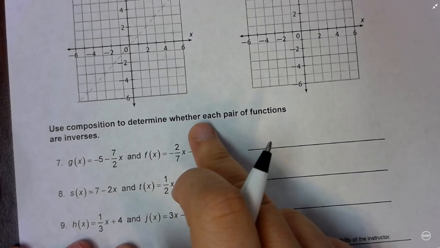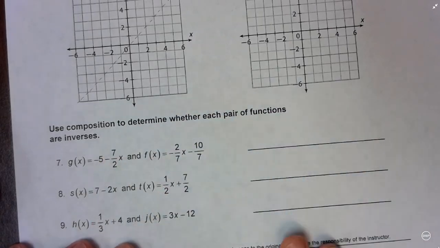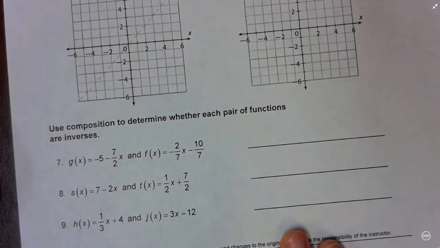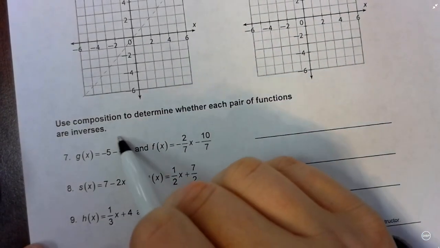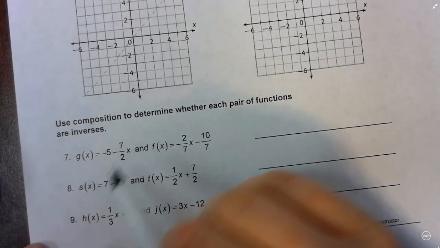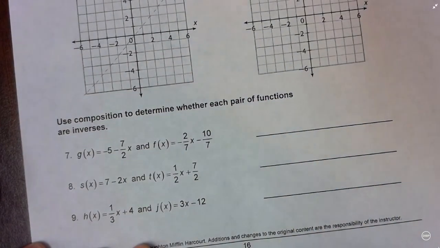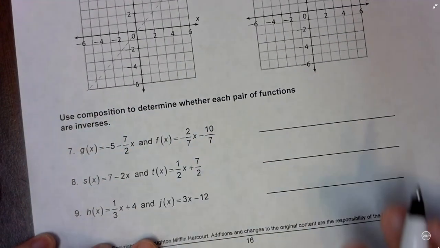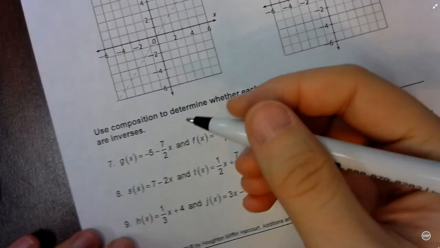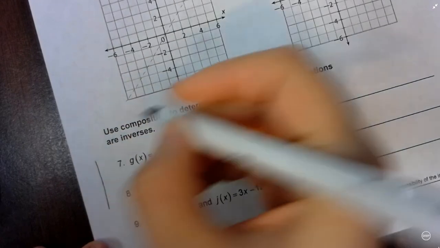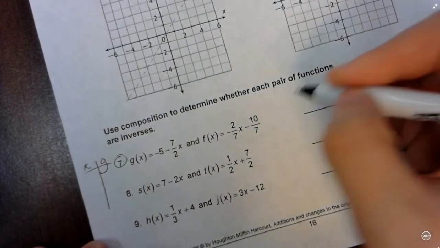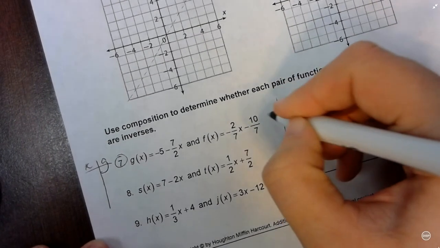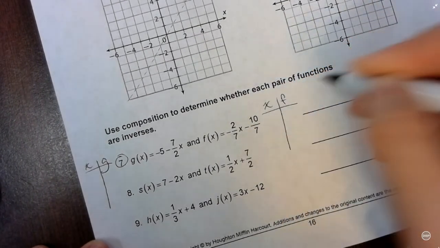Use composition to determine whether each pair of functions are inverses. So composition, you're going to be putting one equation inside the other to see if you get x back. So what I would recommend here is taking a few points. So let's take a few points. Let's do number 7. So x and then g of x, and then x and then f of x.